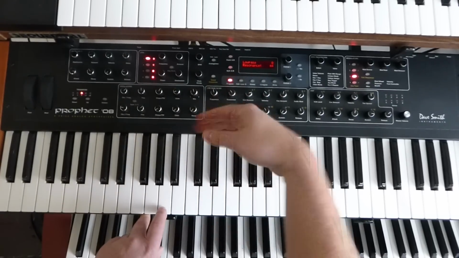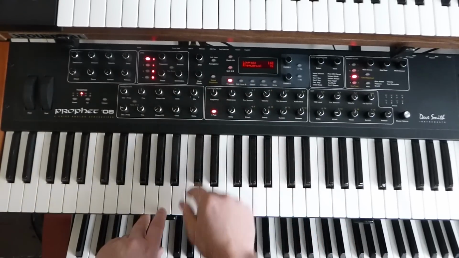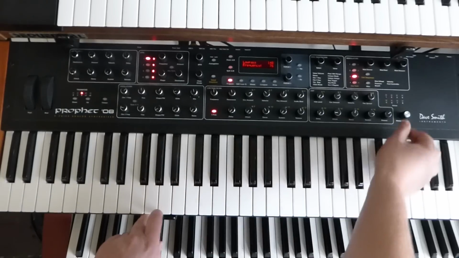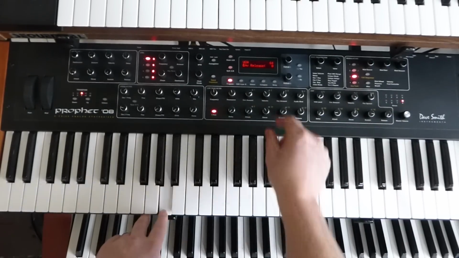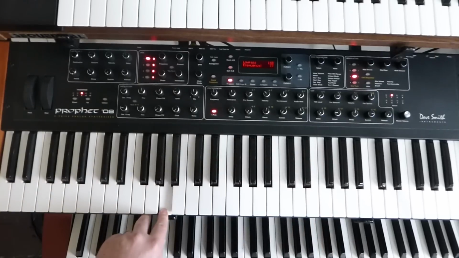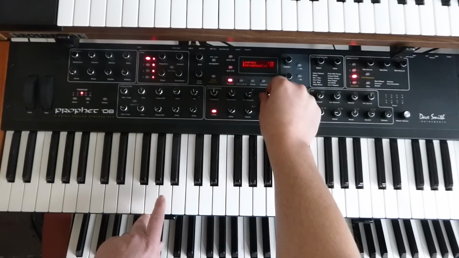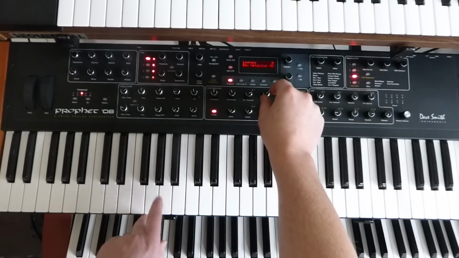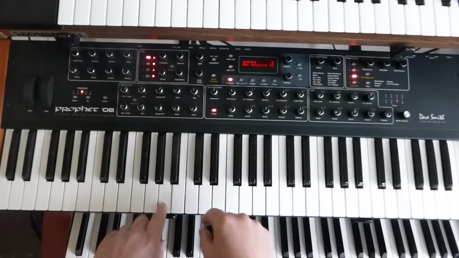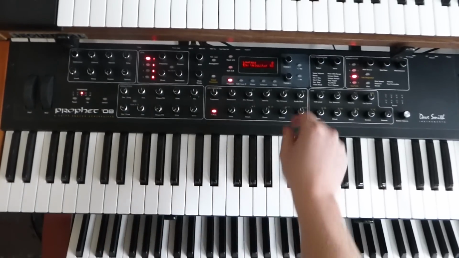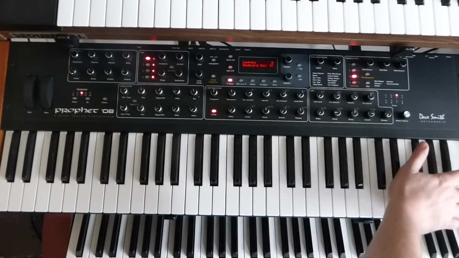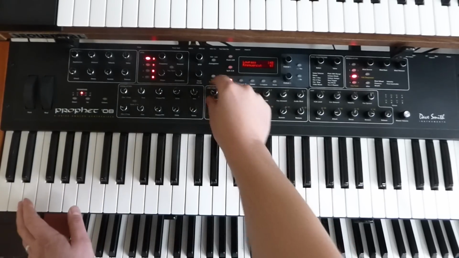Sticking a 4-pole on so we can hear the effect of the resonance. Makes it just a bit more obvious. Turn the velocity up, so you can hear the difference when I whack it. Key amount, so should be dull at the bottom.